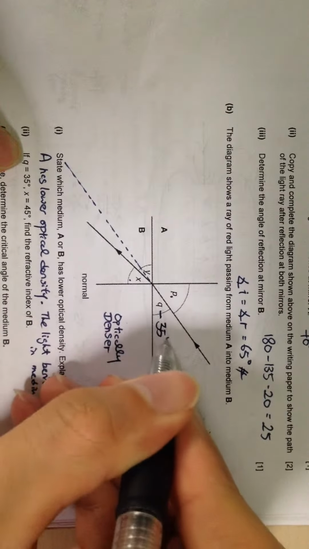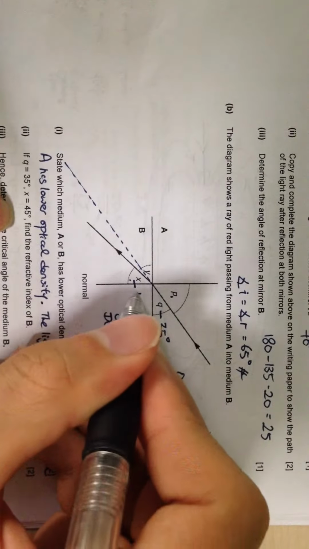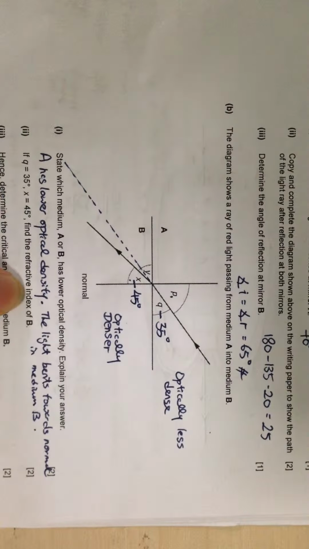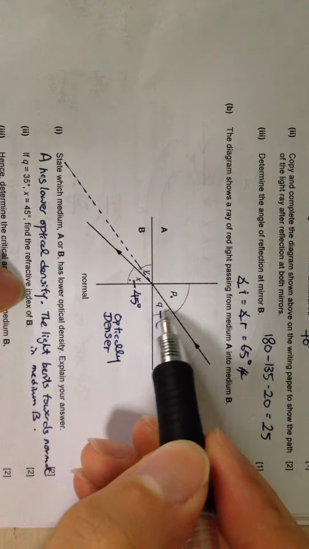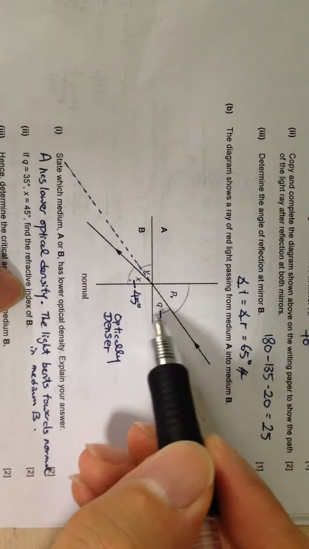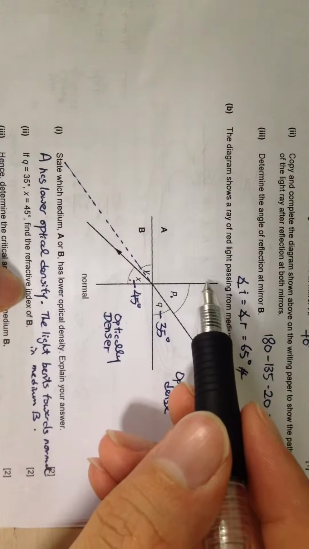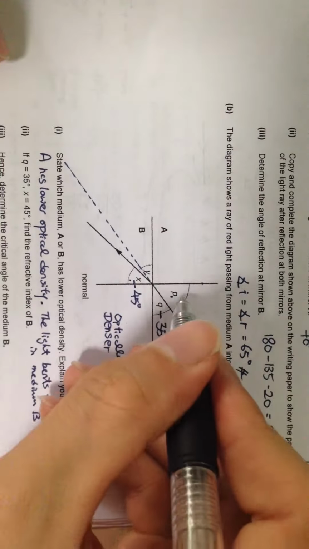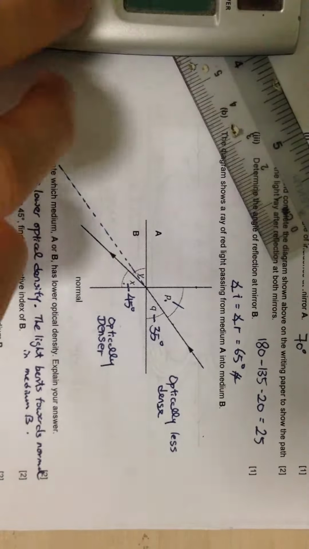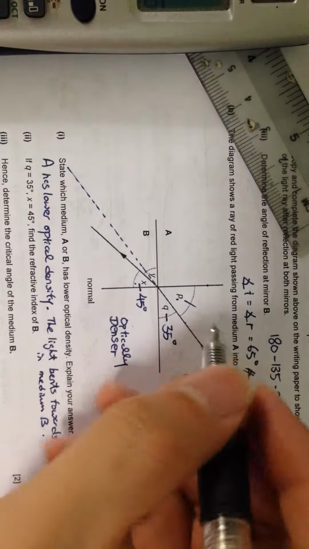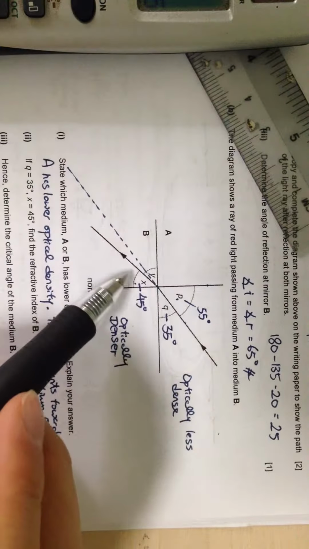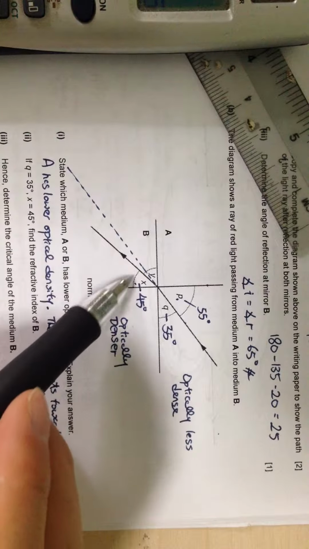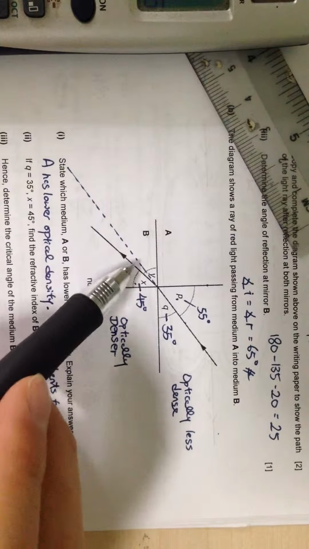Then now they tell you that Q is 35, and they tell you that X is 45. Get the refractive index. There is a distractor here. This is not the angle of incident. Angle of incident is measured from the normal to the ray. If you are still making this mistake, slap yourself. So for this one, you have to get 90 minus 35, you get 55. Now if you look at this, it's another distractor. This is the angle of refraction because it's from the normal to the ray.